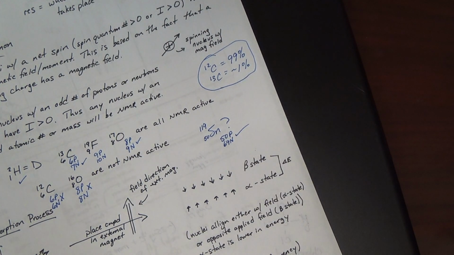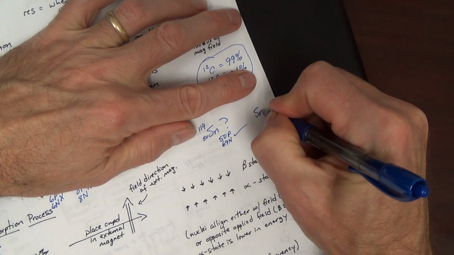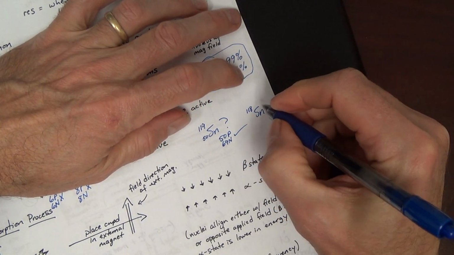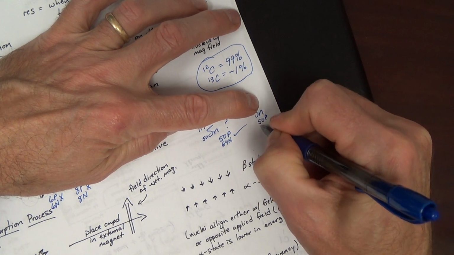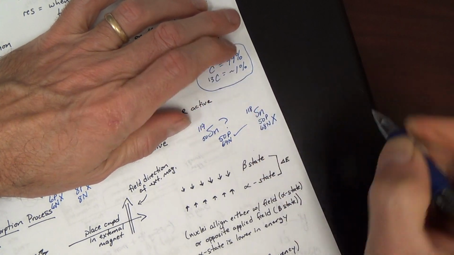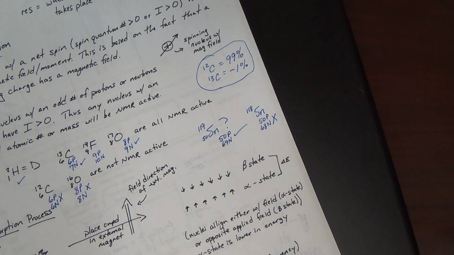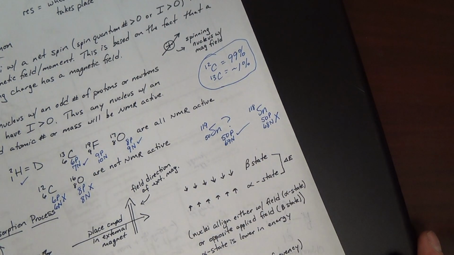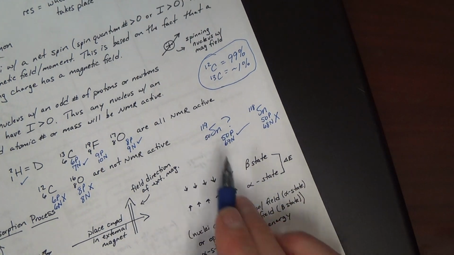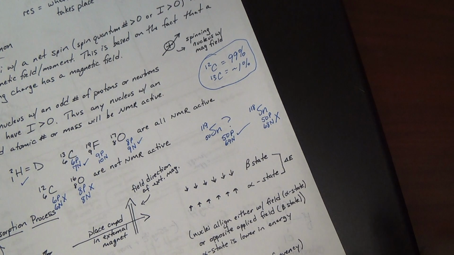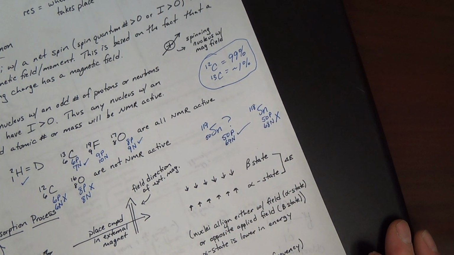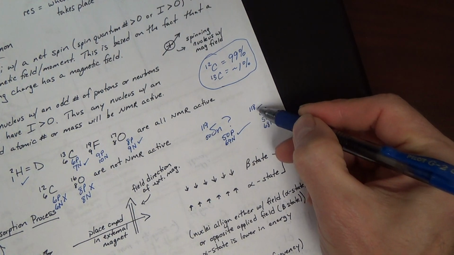One of those is odd. On the other hand, tin-118 would be 50 protons and 68 neutrons, and that isotope would not be NMR active. Now, I've never seen any tin NMR done, but theoretically it can be done. If you looked online, you may come across somebody doing NMR on tin, but they're likely doing it on tin-119 or maybe tin-117. I'm not sure which isotope is most common, but they're certainly not doing it on tin-118.